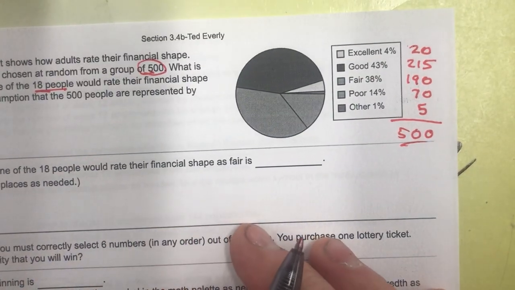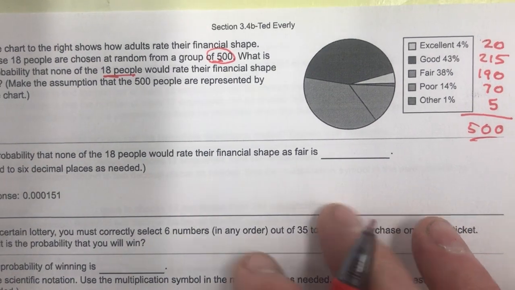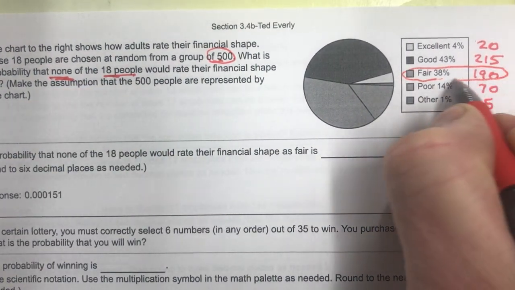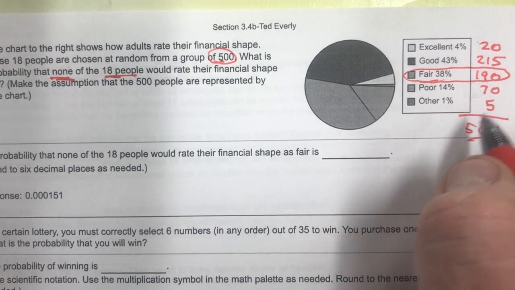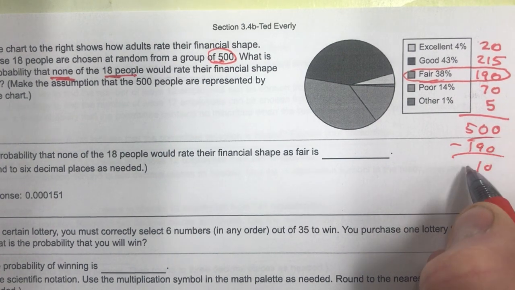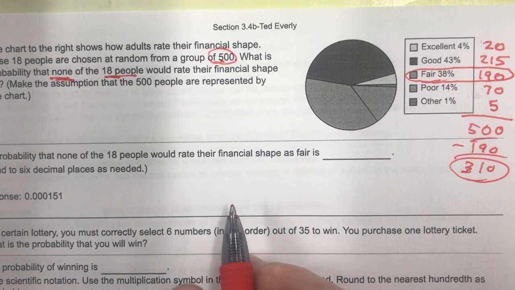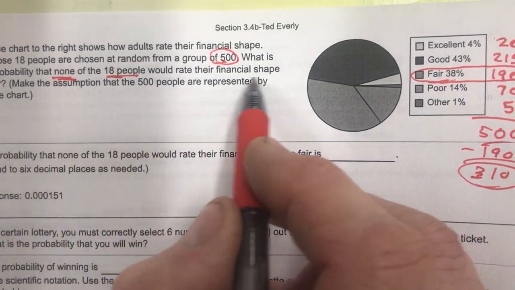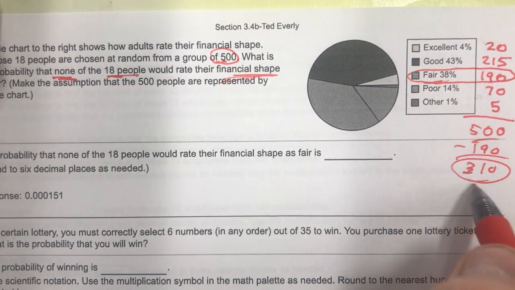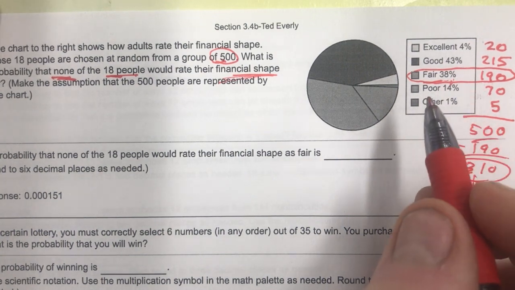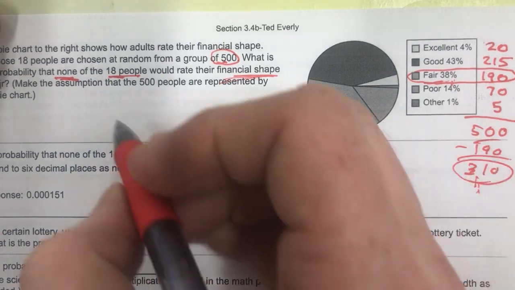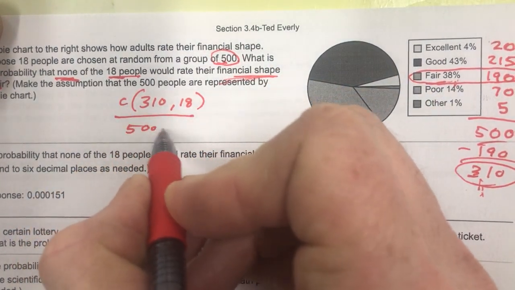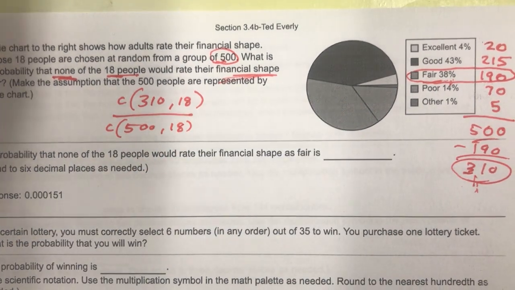Okay, now, the question is asking, move this over a little bit. Find the probability that none of the 18 people would rate their financial shape as fair. All right, fair is right here. There's 190 of those that say their financial position is fair, which means if I subtract that from 500, there's 310 that don't say their financial shape is fair. So 310 say their financial shape is not fair. Okay? So of these 310, we desire 18, all 18. And there's 500 total, and we're selecting 18. And that's how we set it up.